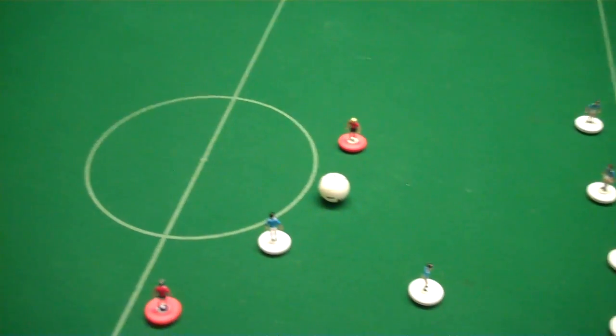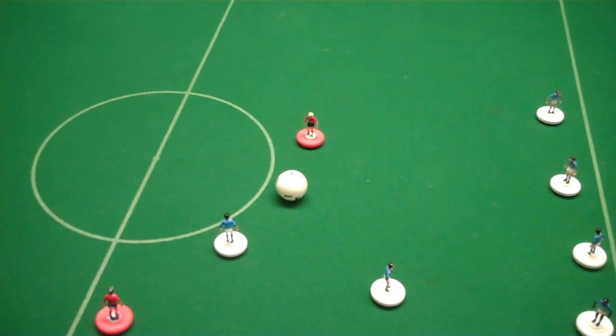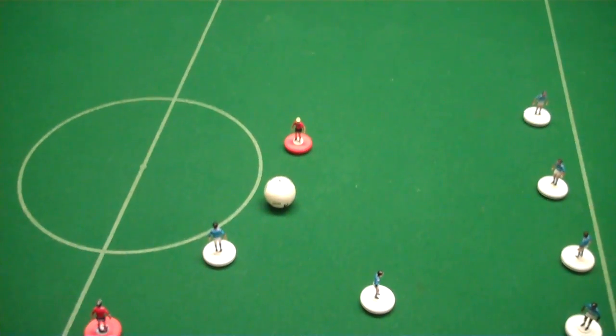We're going to talk now about how you can actually force a throw-in. Maybe we'll get to corners also, and the quadrant rule, as we typically call it in table soccer Subbuteo. Off you go, Zach.